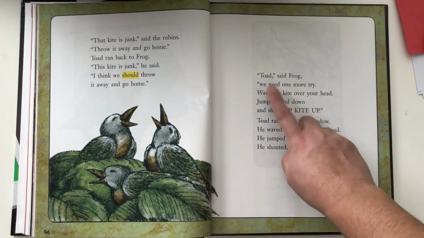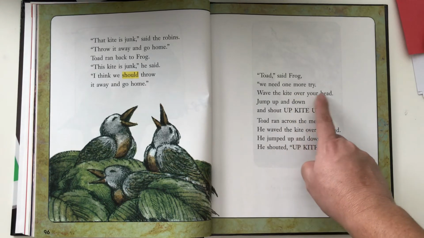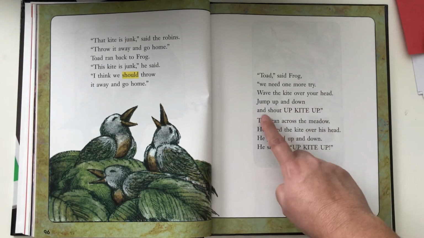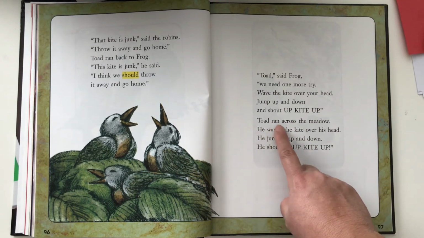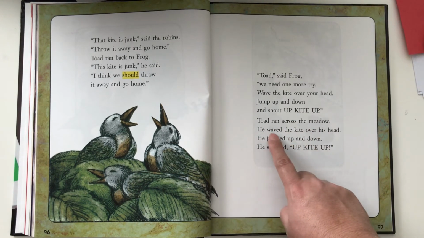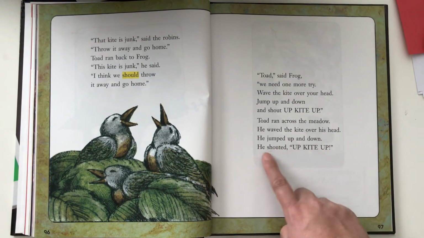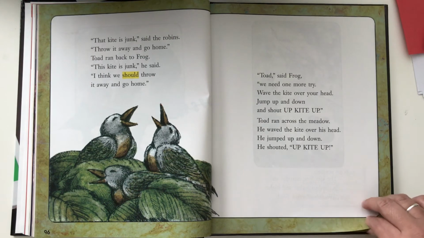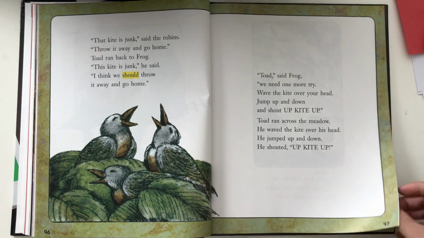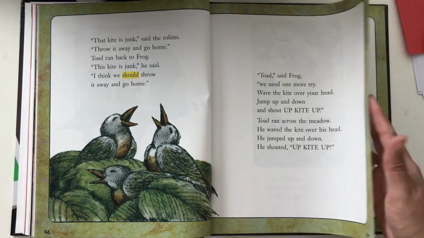Toad, said Frog, we need one more try. Wave the kite over your head, jump up and down, and shout, Up, kite, up! Toad ran across the meadow. He waved the kite over his head. He jumped up and down. He shouted, Up, kite, up! Let's make a prediction. Do you think it's going to work? Or do you think it's going to crash down again?